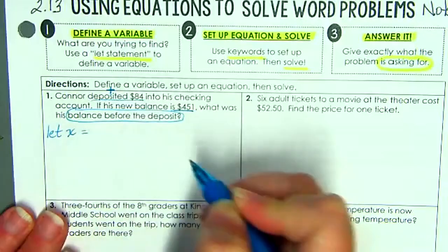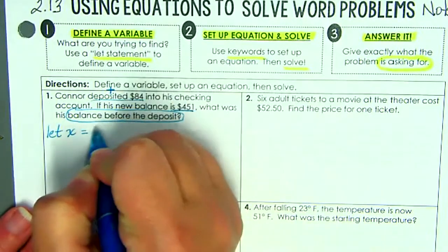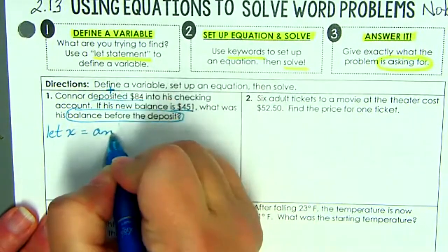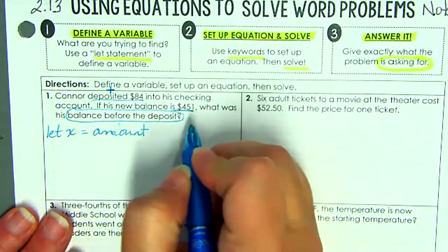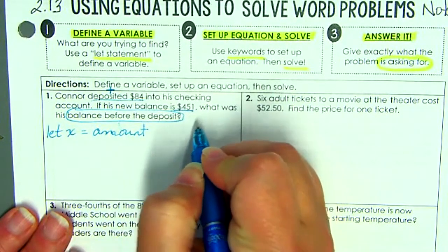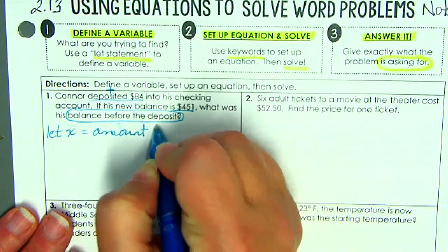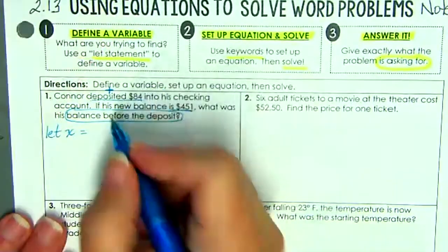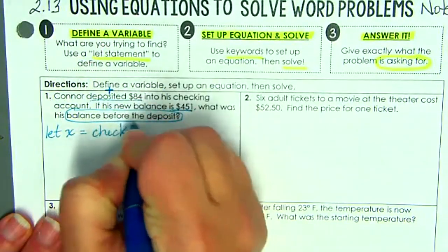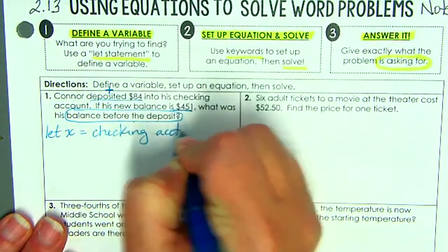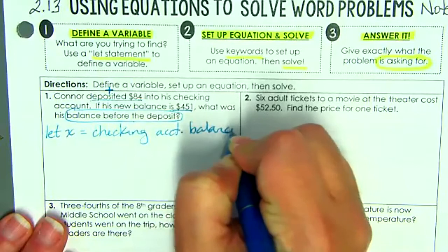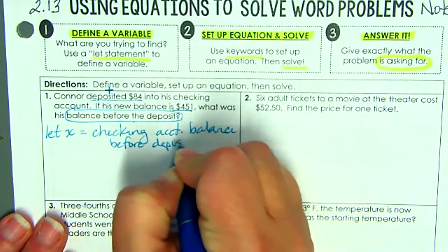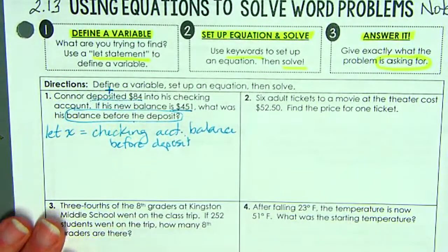Let X equal the checking account balance before the deposit. It's the account balance before the deposit.